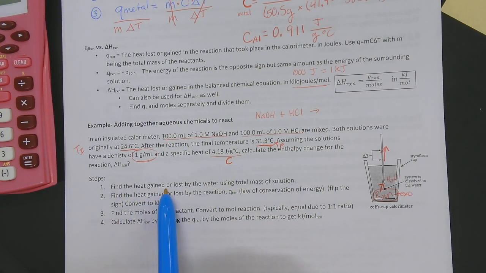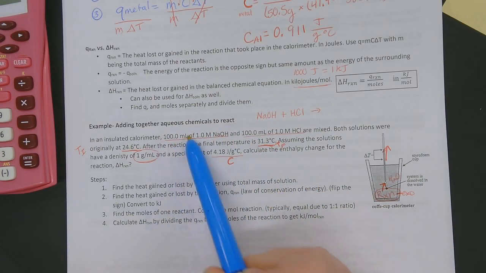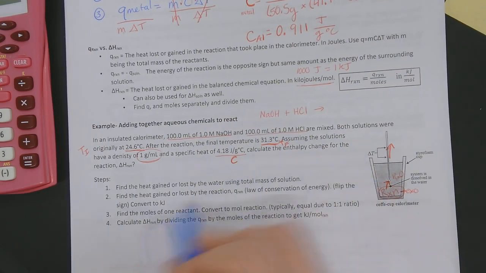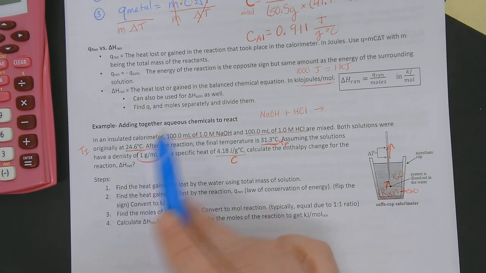So we're going to find the heat gained or lost by the water using the total mass of the solution. Each of our chemicals is dissolved in water, so most of this 100 milliliters is water. We can take that total amount, so 200 milliliters, and like we saw in the previous one, the density is 1 gram per milliliter, so that's 200 grams.